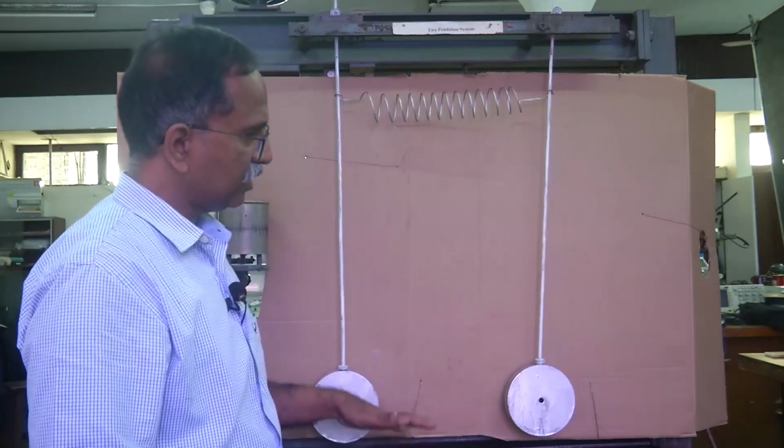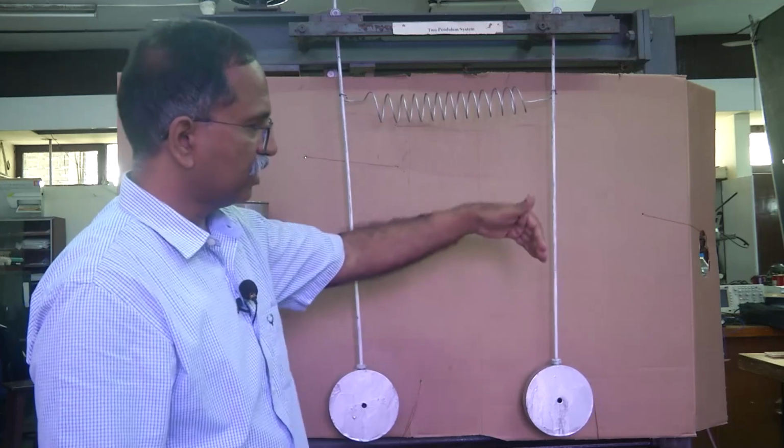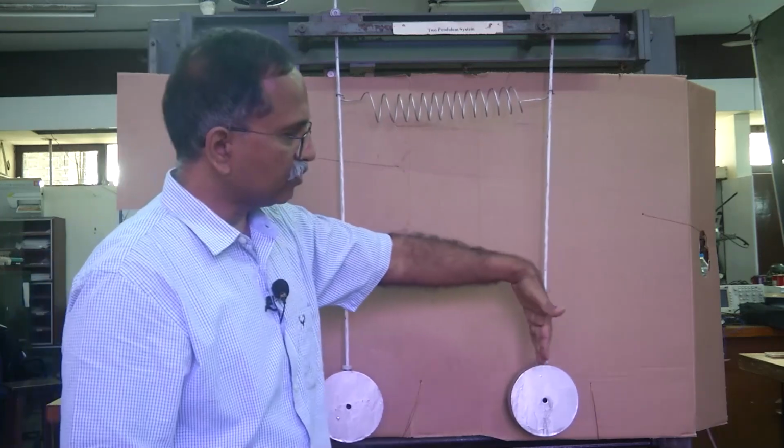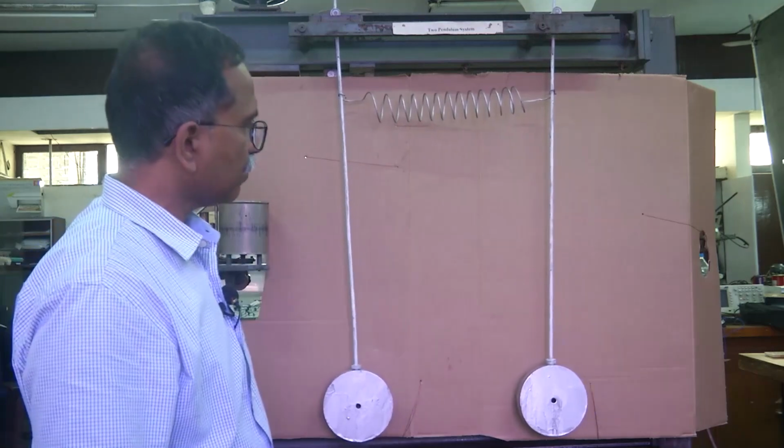Okay. So, that is basically the first natural mode of vibration, and the mode shape here is 1 1. That means, if this swings by 1 unit, this also swings by 1 unit in the same direction.